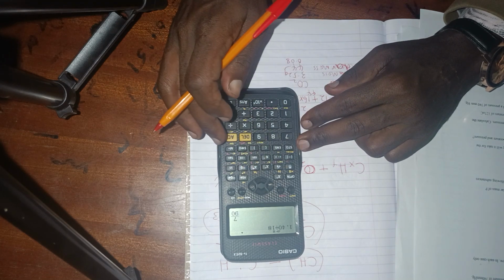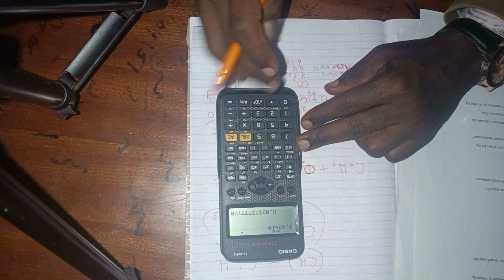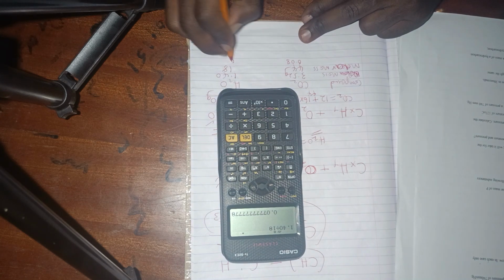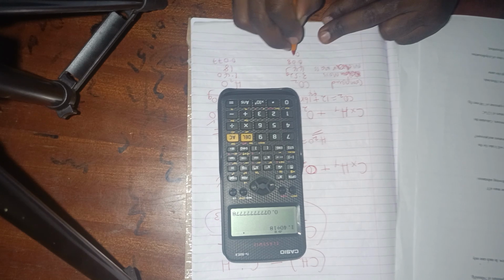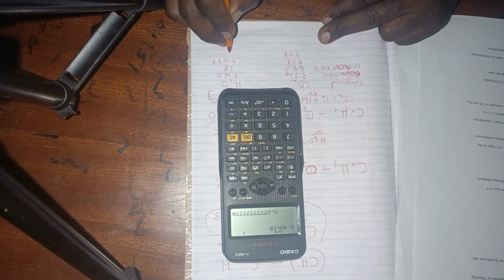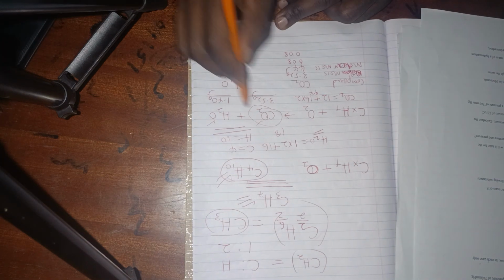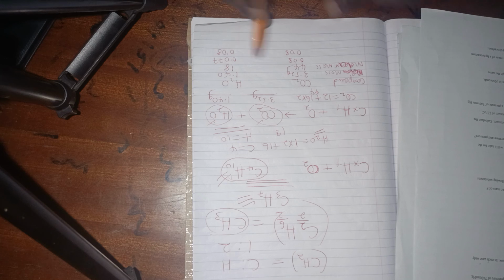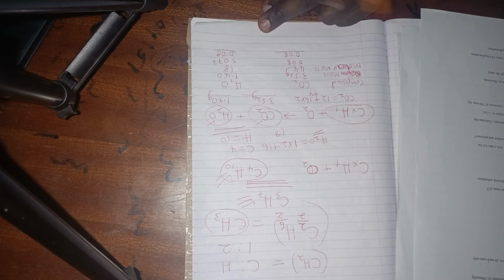Let me transfer that into decimal, so 0.077. So this is the same as 0.08 divided by 0.08. That means the mole ratio of carbon dioxide to that of water, from this hydrocarbon that got burned here, is just 1:1.